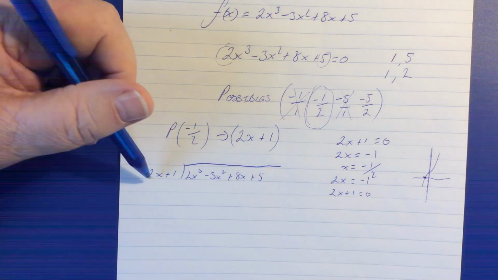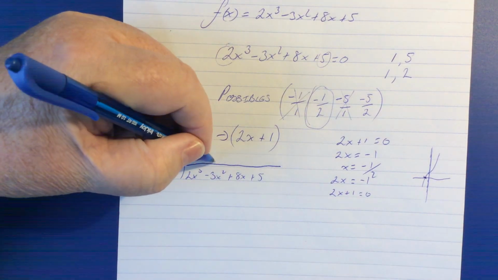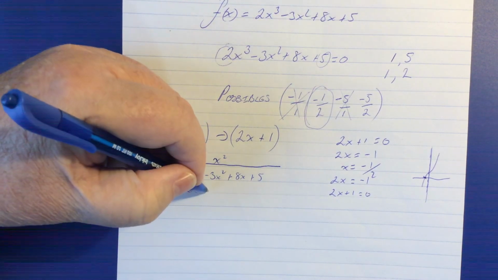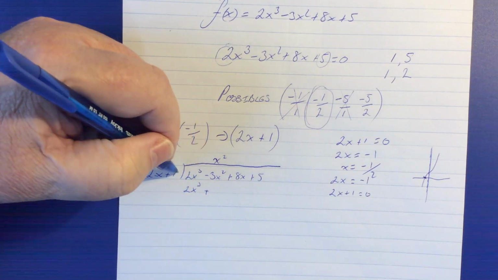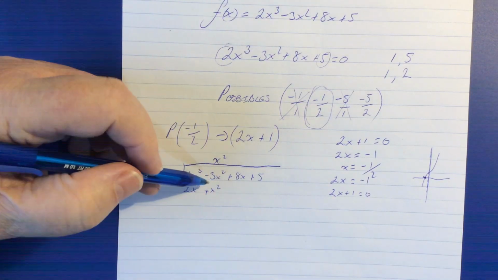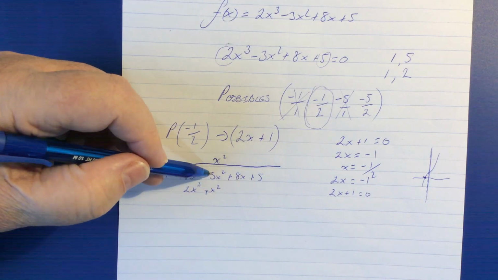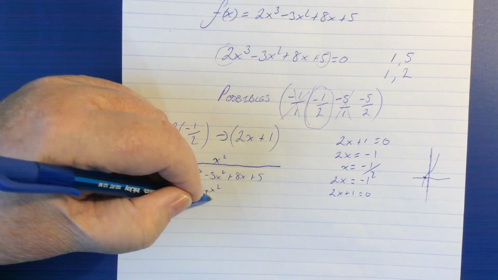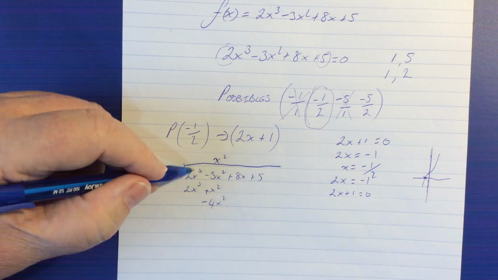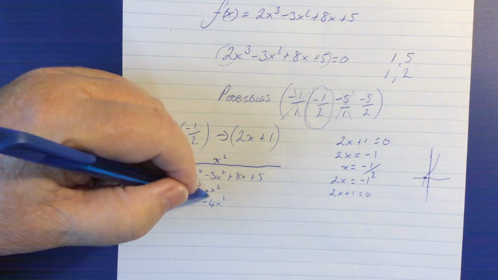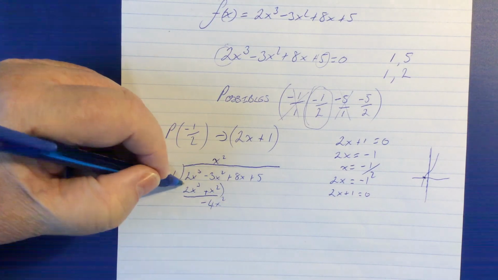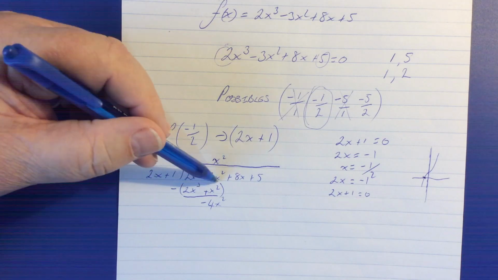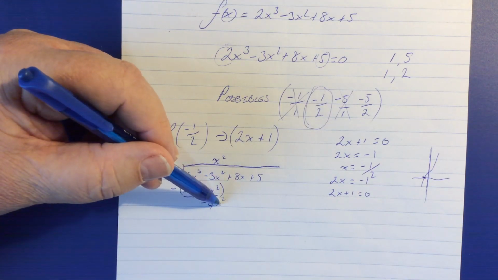So, what do I do to 2x to get 2x cubed? Well, I multiply it by x squared, and that gives me 2x cubed plus x squared. I subtract this from that, so that is -3x squared minus x squared, which gives me -4x squared. By the way, that minus that is nothing. It simply goes away. So to just make this completely obvious, this all gets subtracted from here. And what I'm left with is -4x squared.